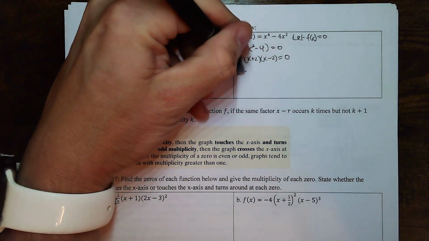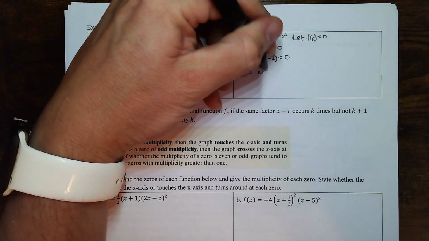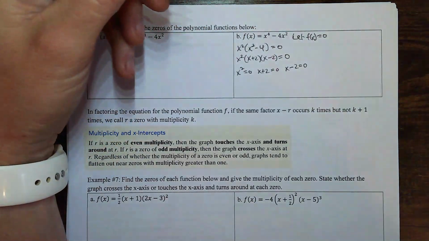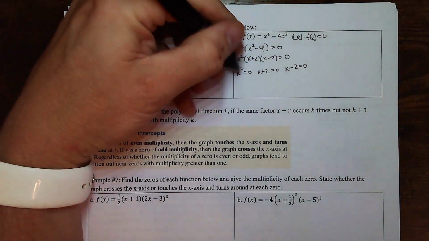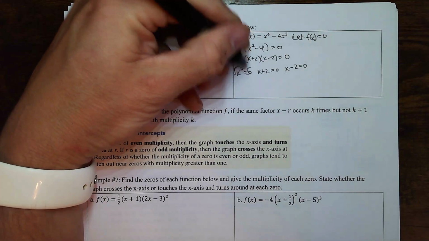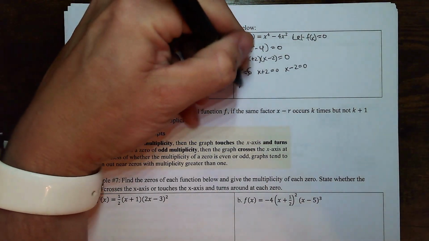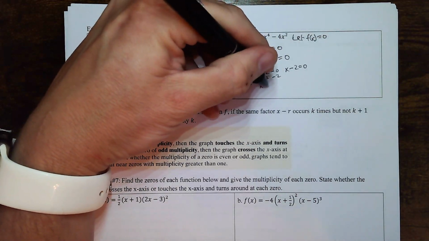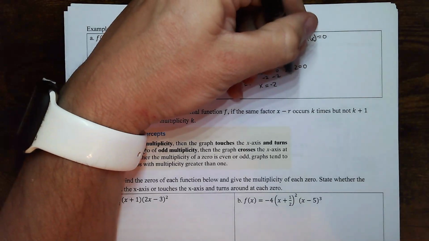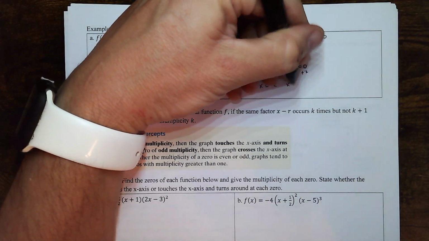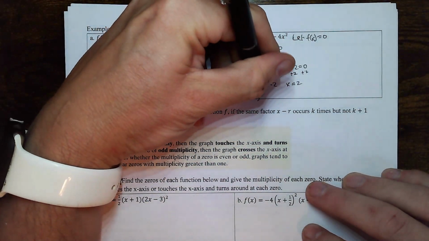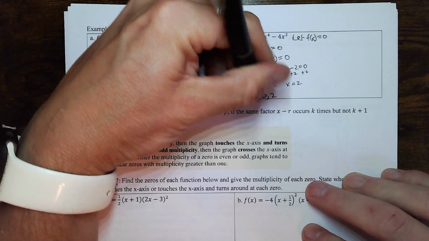So I've got to set x squared equal to 0, x plus 2 equal to 0, x minus 2 equal to 0. If I set x squared equal to 0, I take the square root, plus or minus 0, that's just 0. So x equals 0. Here, subtract 2, x equals negative 2. Here, add 2, x equals 2. So my solutions are negative 2, 0, and 2.